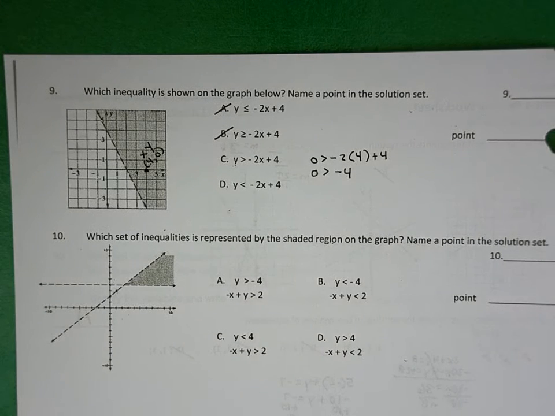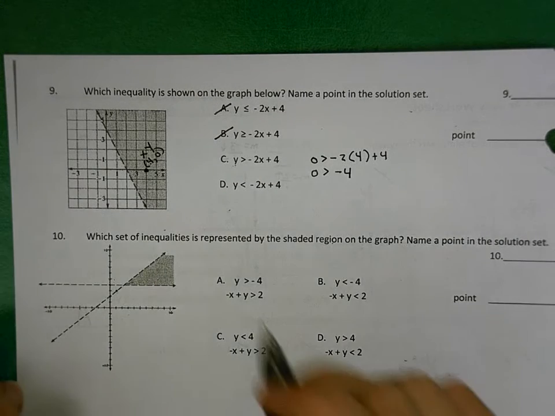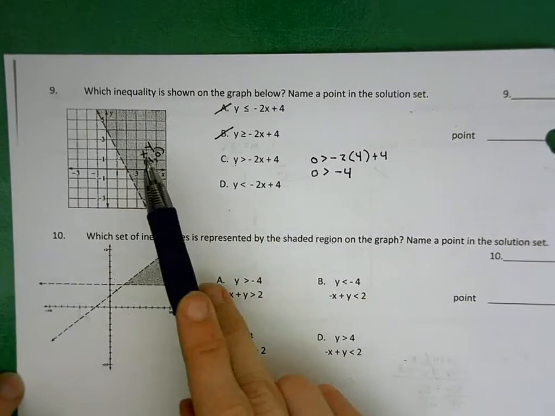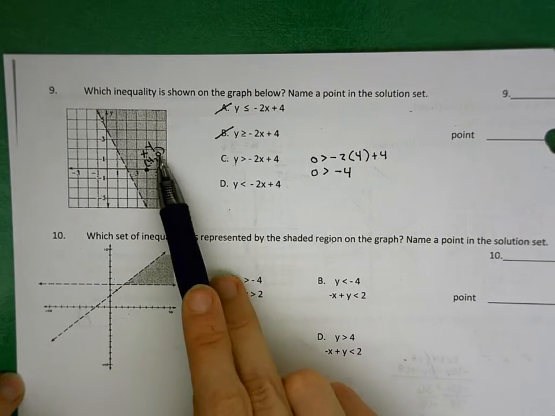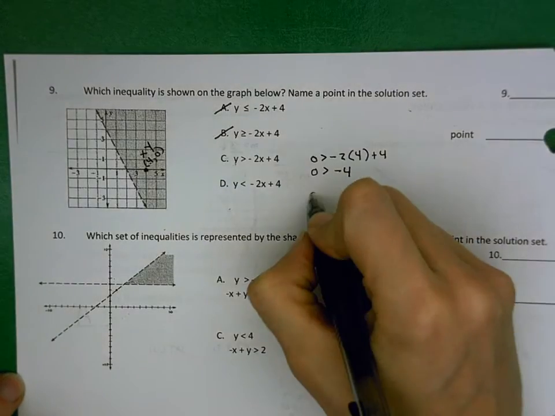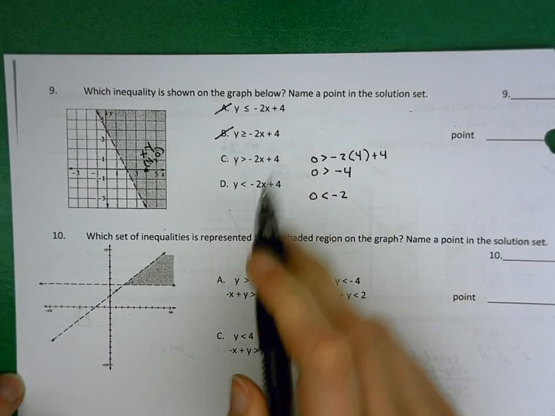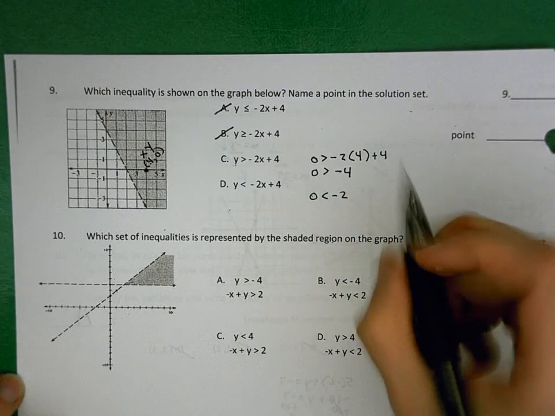Okay, so I'm pretty sure C is my answer, but you know what? Let's just double check. Never hurts to double check, especially if you have the time. So we're going to plug into this other inequality as well: 0 into my y is less than negative 2 times 4 into my x.